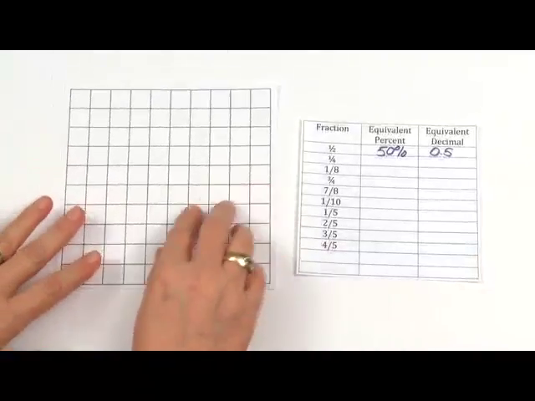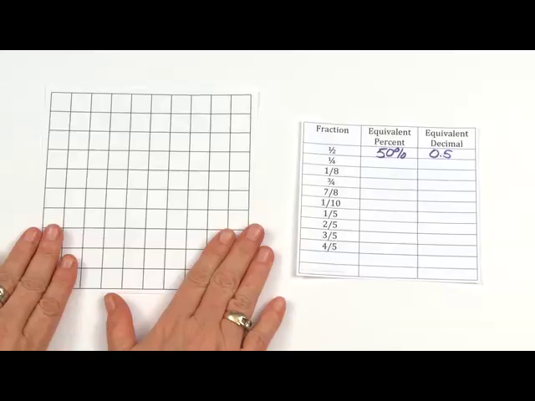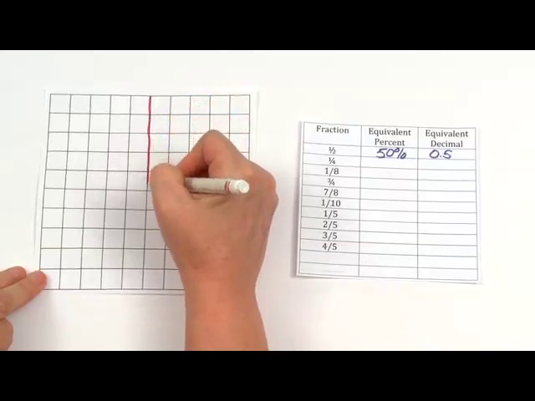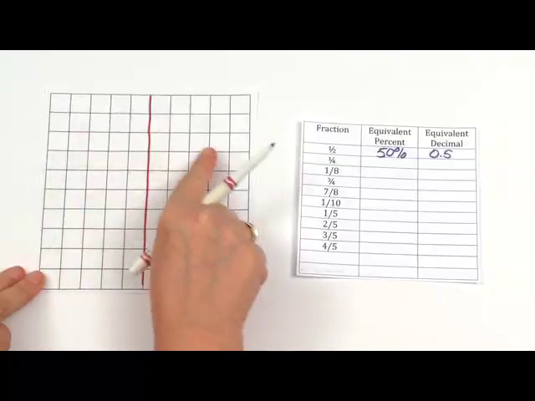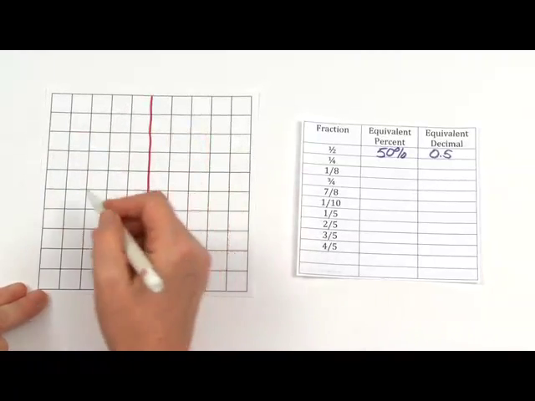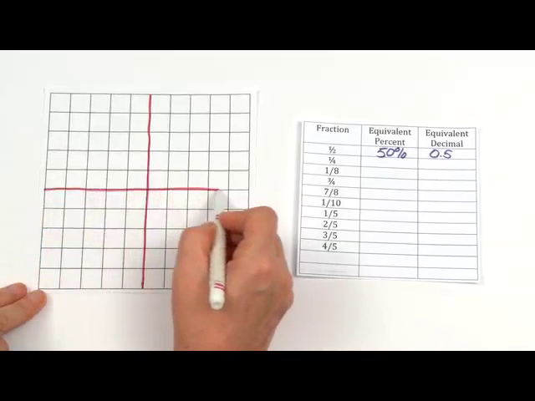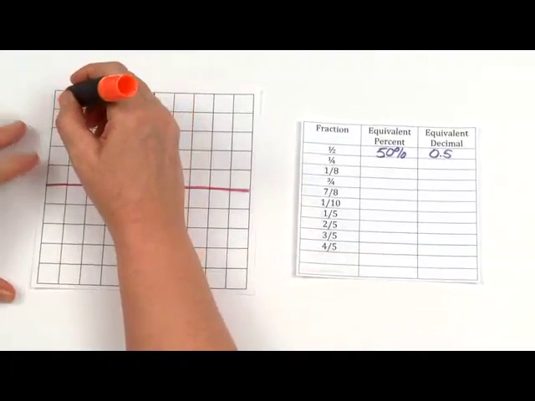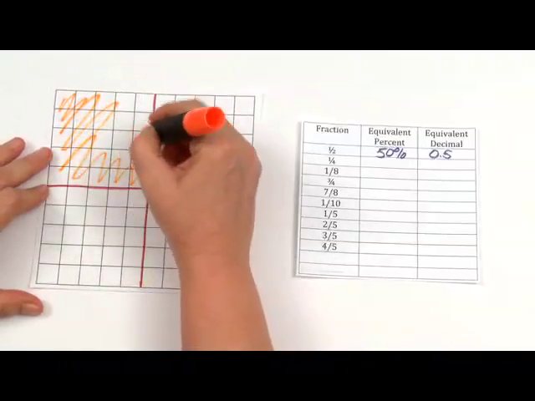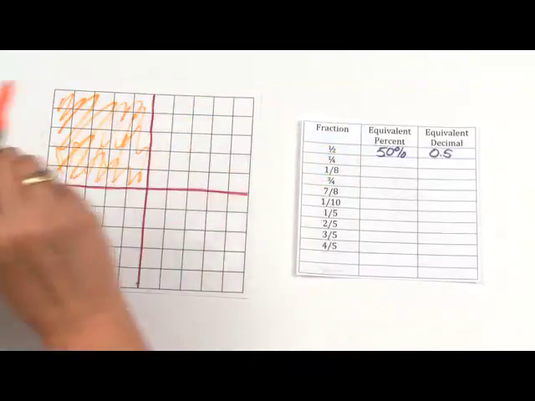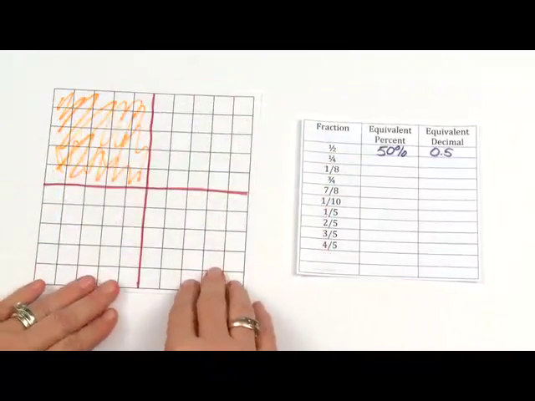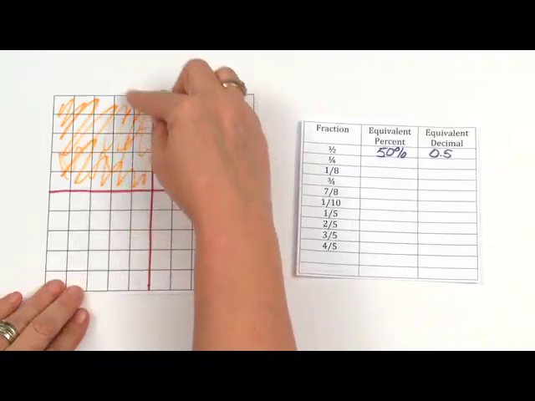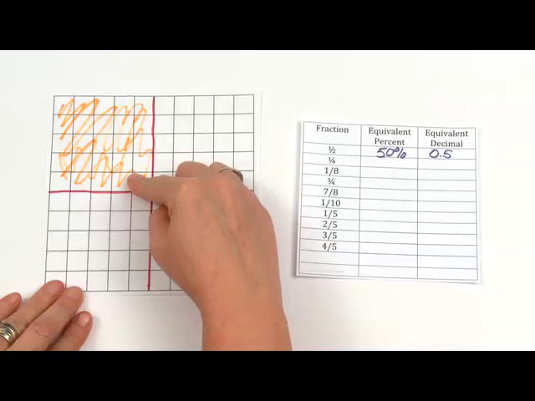Let's take a look at a quarter, and I'm going to use a 100 grid to help us with this. If we take the halfway mark, there's half, so half's on this side and half's on this side. 1/4 I could have going that way, and we can shade that in by saying this is 1/4 of this. Because this 100 grid represents percent, which means out of 100, all we need to do is to count the number of squares that we've shaded in.